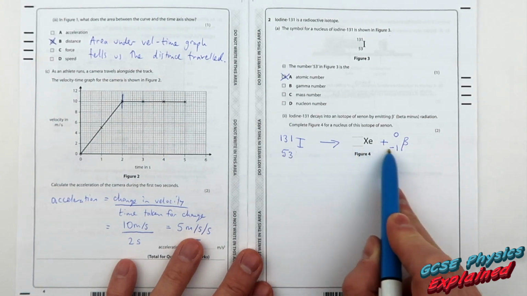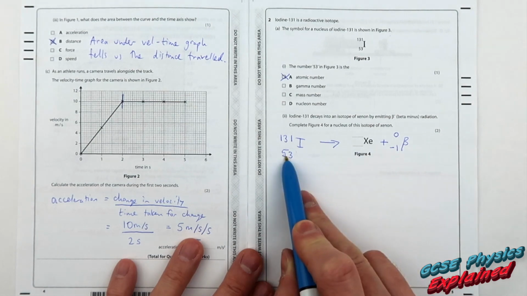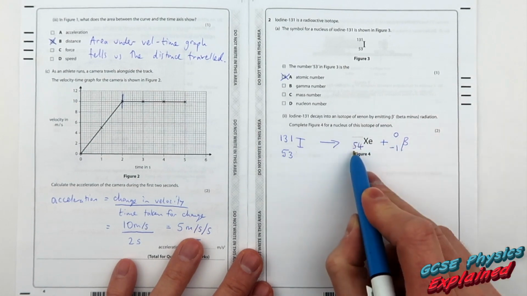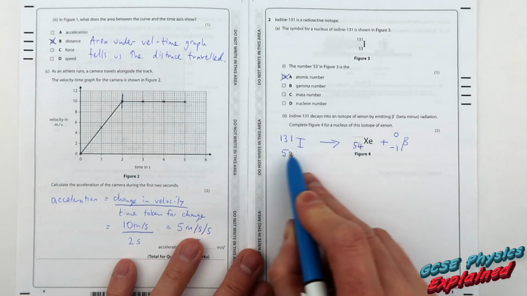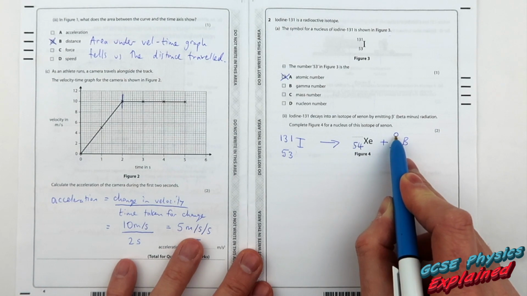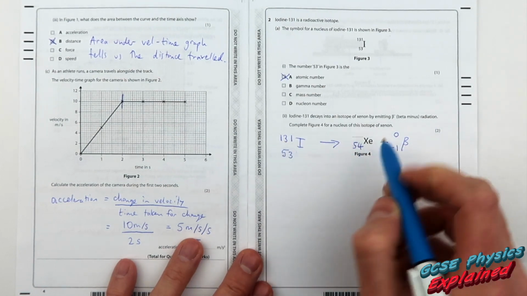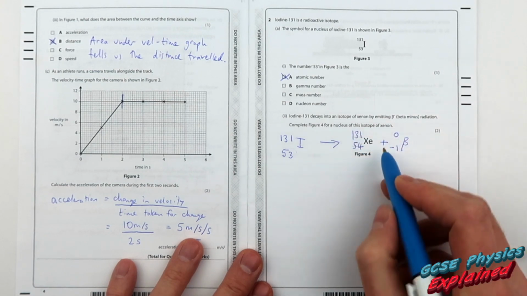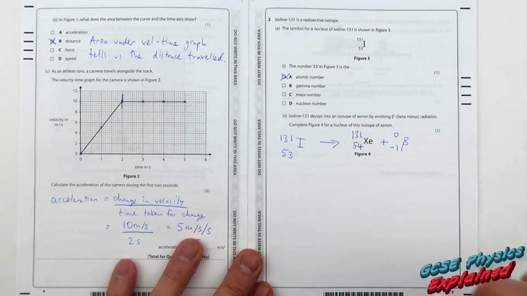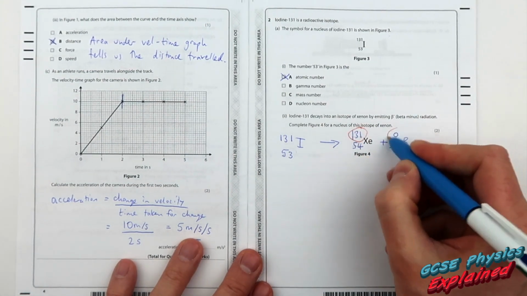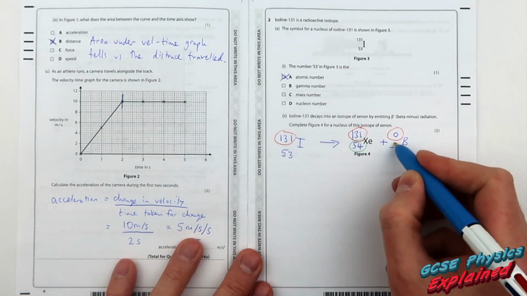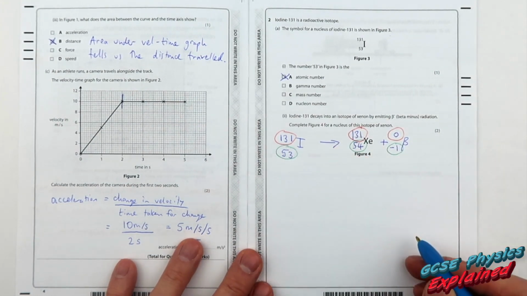Now what have you got to add to -1 to make 53? You have to add 54. So 54 plus -1 equals 53. Now what have you got to add to 0 to make 131? Well, you've got to add 131. 131 plus nothing equals 131. So that number plus that number has to equal that number, and that number plus that number has to equal that number.